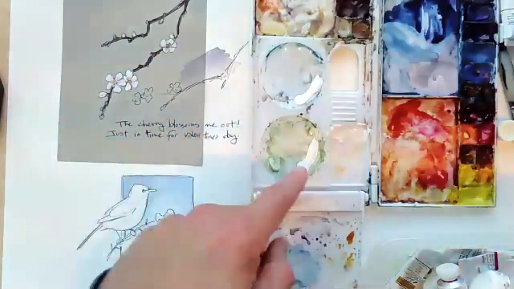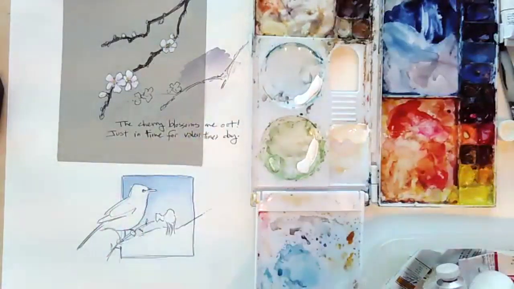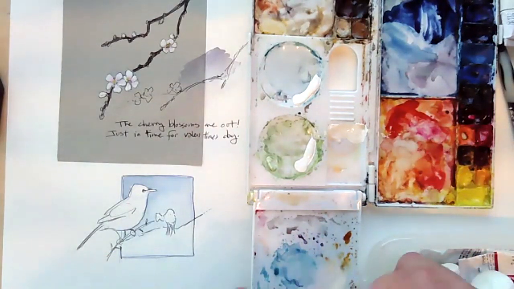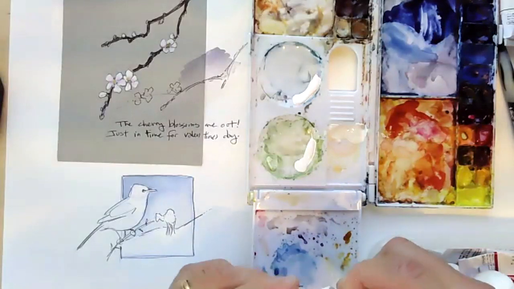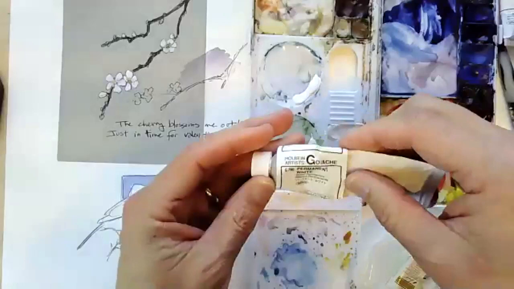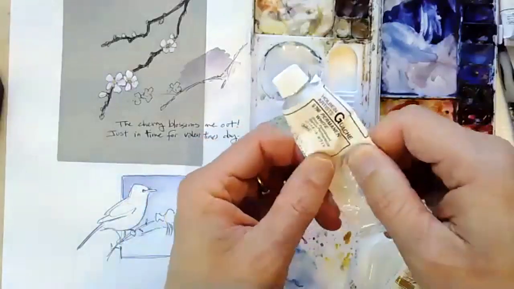So these then become my gouache mixing places. And that's useful. So this is Holbein permanent white.